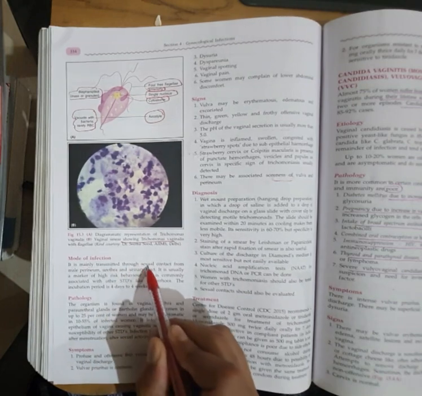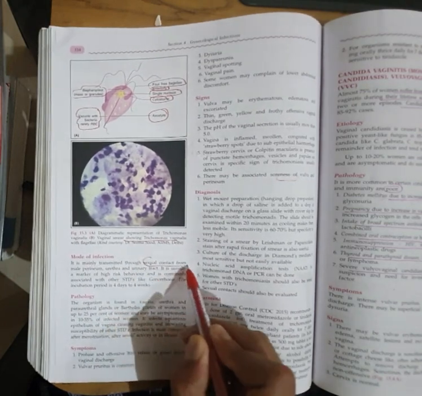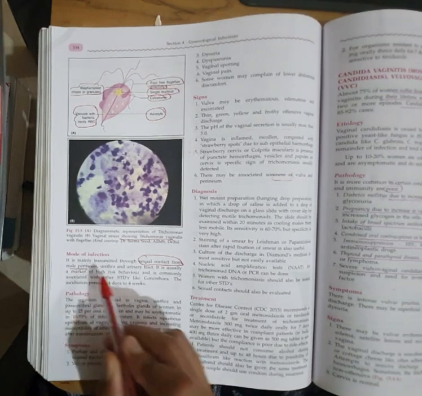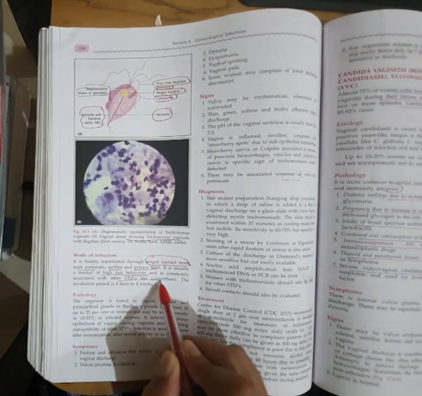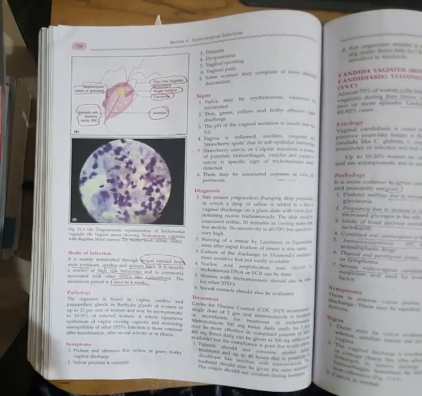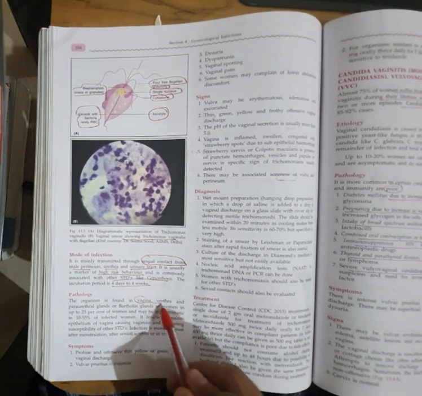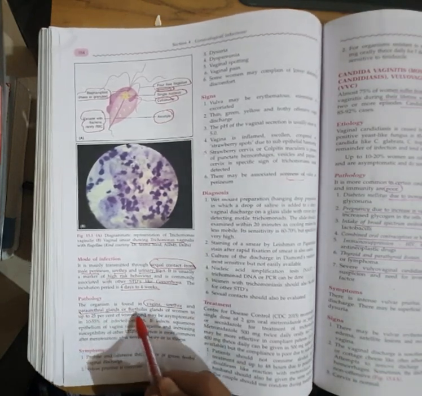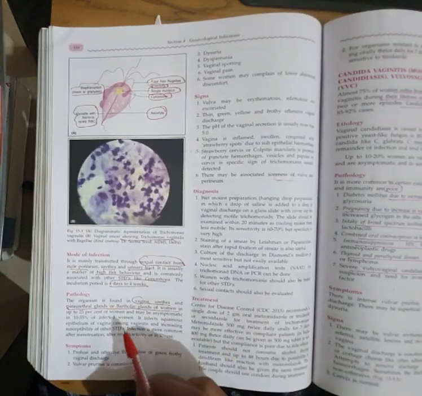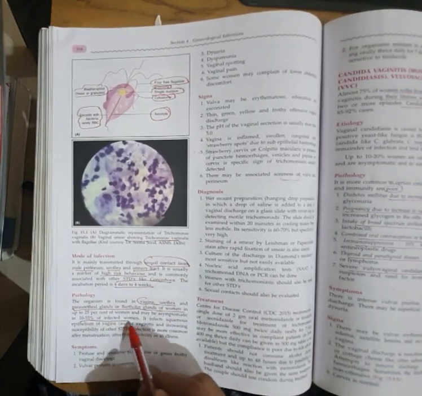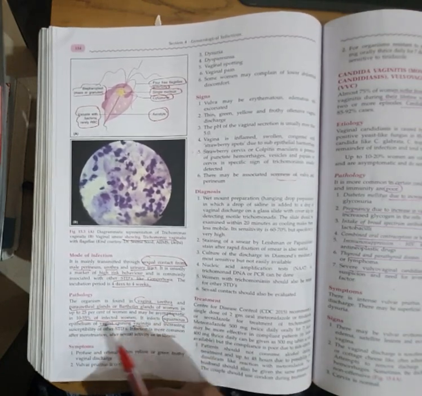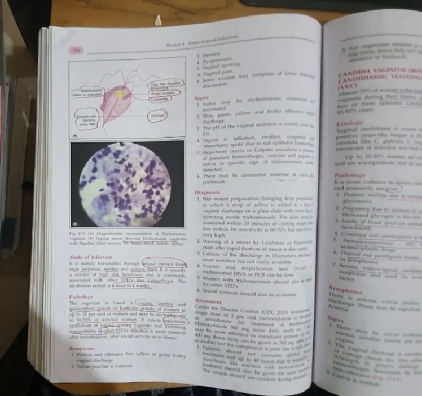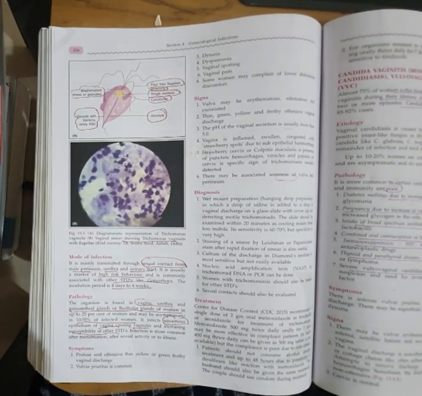It is mainly transmitted through sexual contact because it is an STD, from male perineum, urethra, urinary tract. Usually it is a marker of high risk behavior. It is commonly associated with STDs like gonorrhea. The incubation is 4 days to 4 weeks. Pathology: the organism is found in the vagina, urethra, para-urethral glands and Bartholin gland in up to 25% of women. It may be asymptomatic in 10 to 50% of infected women. It infects the squamous epithelium of the vagina, causing vaginitis and increasing susceptibility to other STDs. The infection is more common after menstruation, sexual activity or illness.